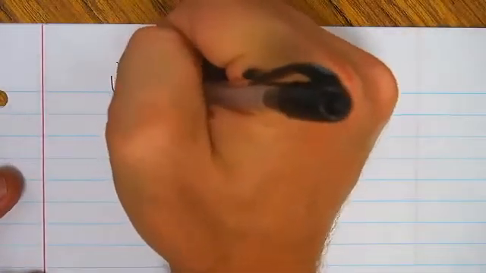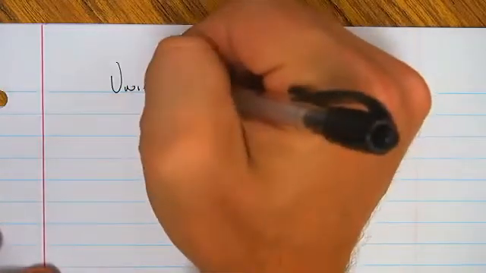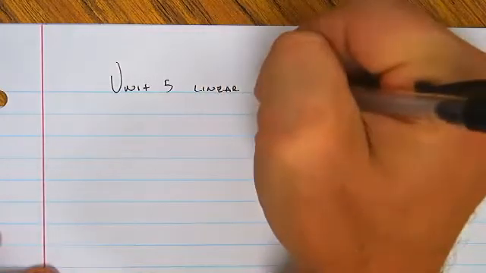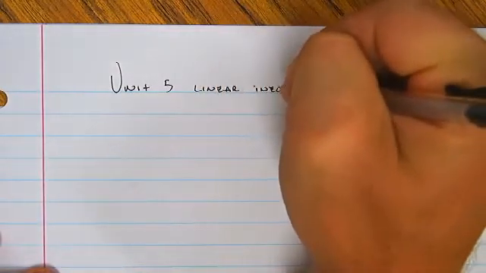All right, guys. So we are going to detour just a little bit from systems for today, and we're going to talk about inequalities. Okay. More importantly, the graphs of inequalities. And so when we look at equations, right, and we want everything to be in slope-intercept form, the same is going to be true for inequalities. All right. So this is going to be Unit 5, linear inequalities.